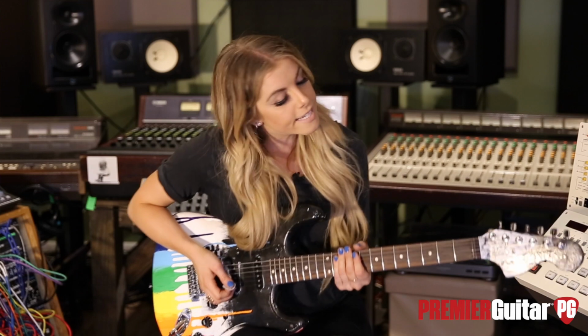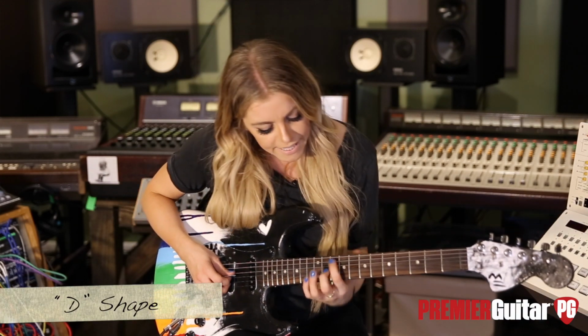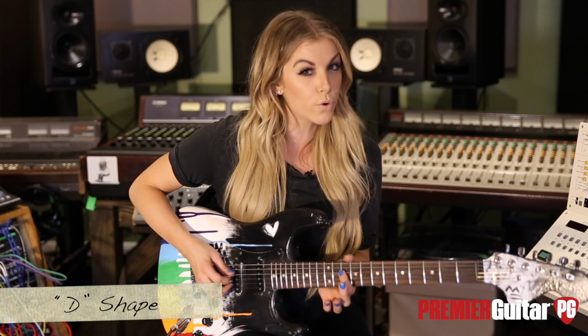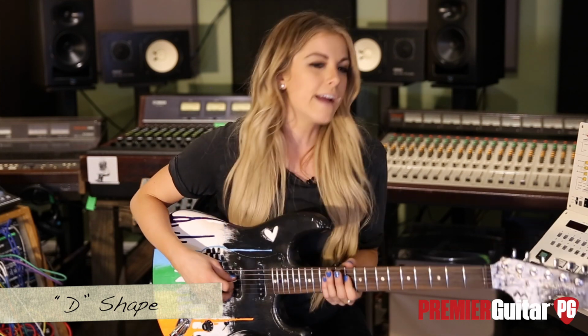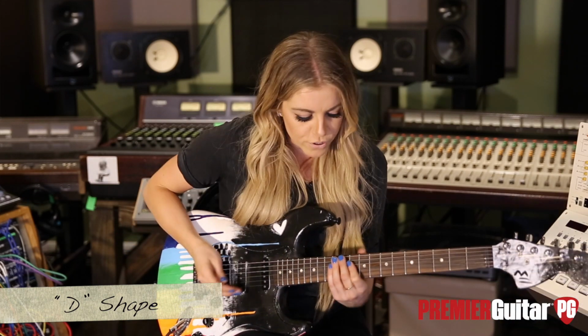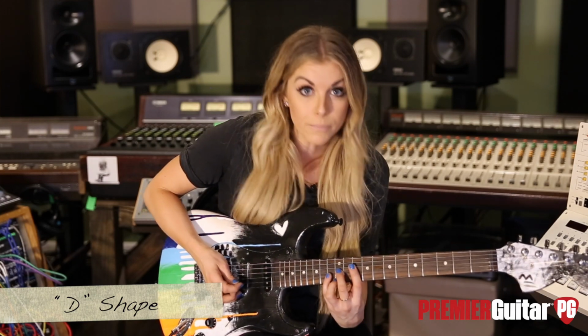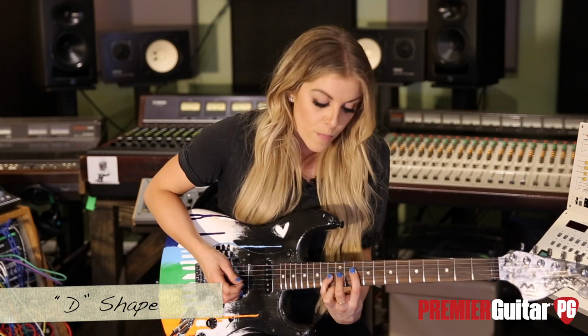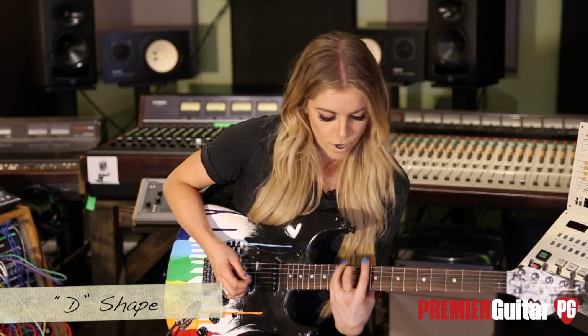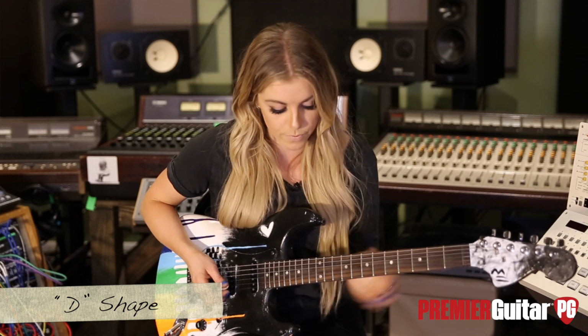Last but definitely not least is the D shape. It kind of hides down here, the root note is on your 4th string. So I don't use it as often, but you'd be funny to know how helpful it is when you're playing changes, and when you can jump to a chord progression right here when you're already playing up here on the neck. Sometimes knowing where this D shape is very useful in the middle of a song.